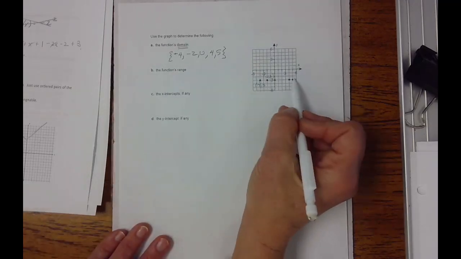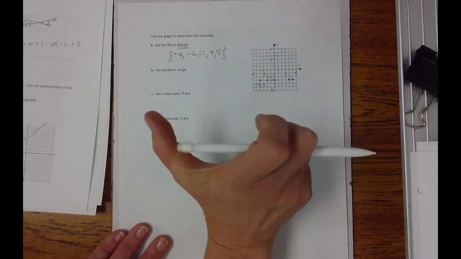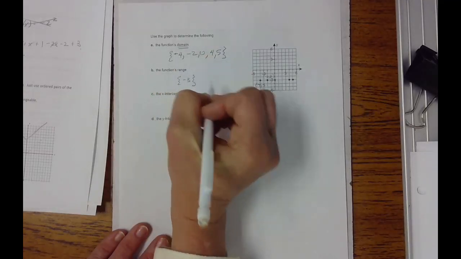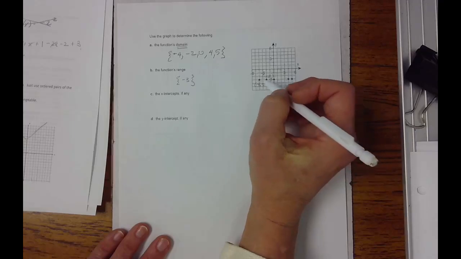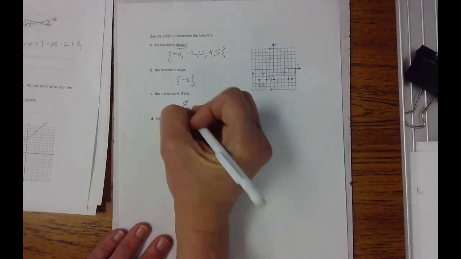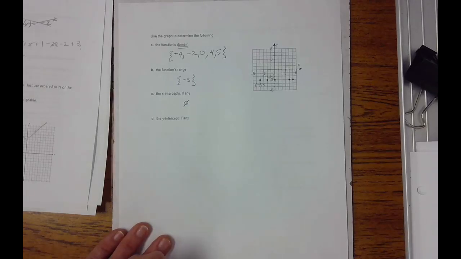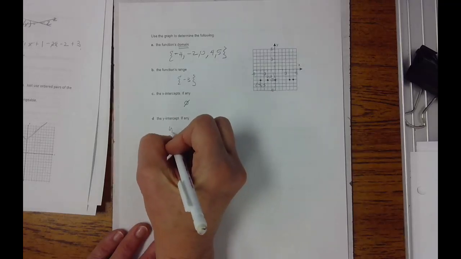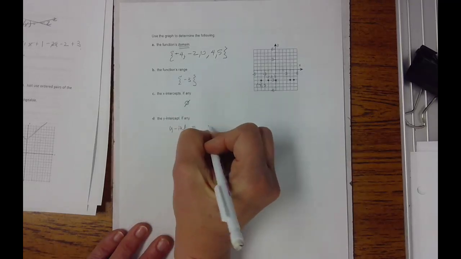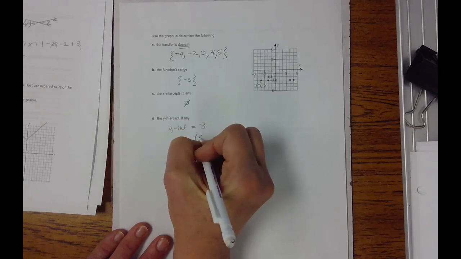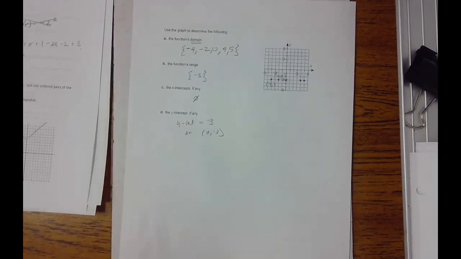If I look for my range, every point on this one is going to be negative 3, and so my range is going to equal negative 3. In this case, do I have an x-intercept? Does it cross the x-axis? Nope. And so it's a null set. And then the y-intercept, if any, will be right here. Yep. And the y-intercept equals negative 3, or you can write it as the point (0, -3). Okay? All right. Thank you. That's all we have today.